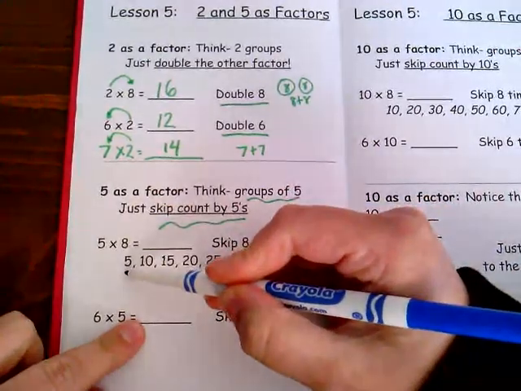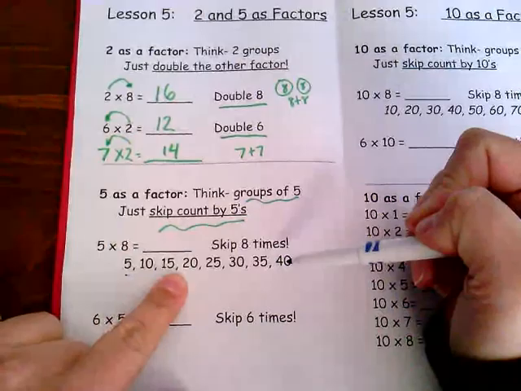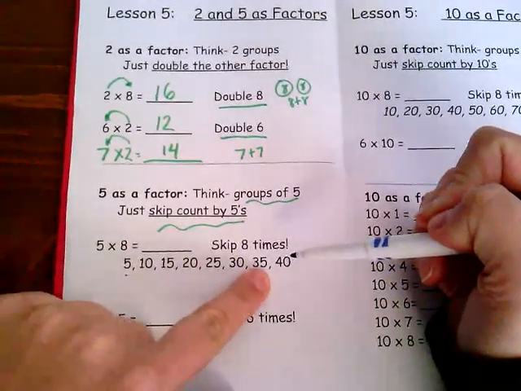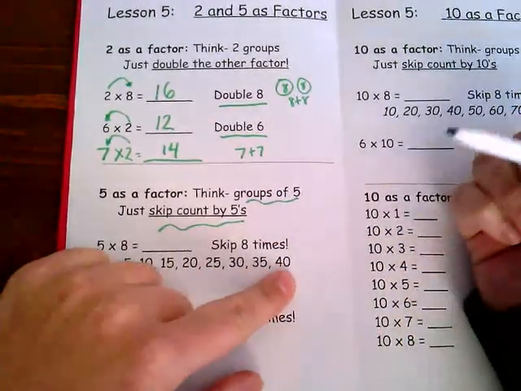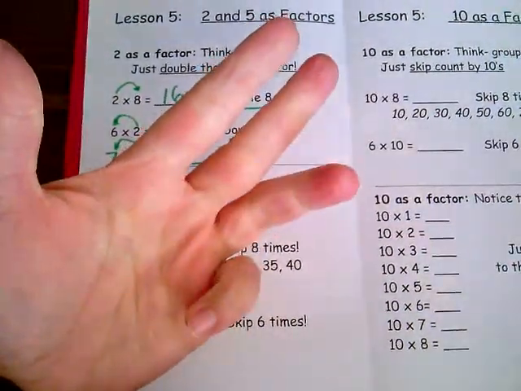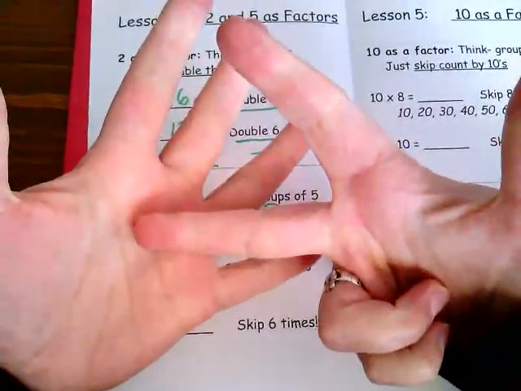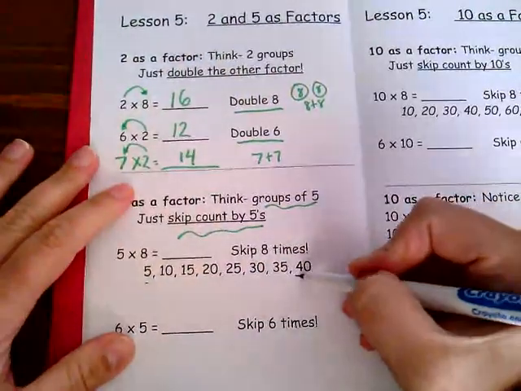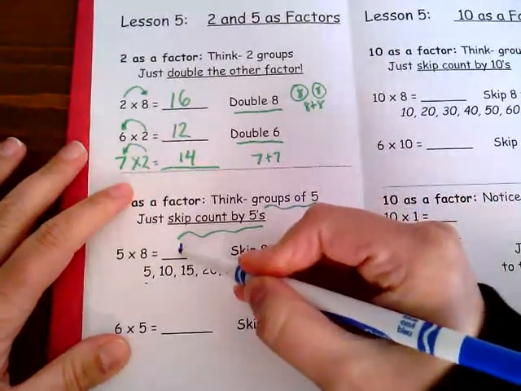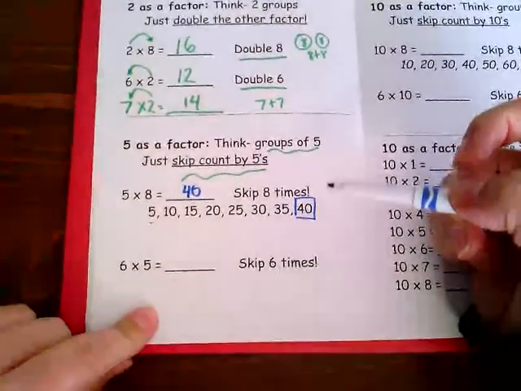So here I've got 1, 2, 3, 4, 5, 6, 7, 8 times. So 5, 10, 15, 20, 25, 30, 35, 40. And I can show this on my hands too, where I skip count 5, 10, 15, 20, 25, 30, 35, 40. And I did it 8 times. So I get my final answer of 40. So 5 times 8 is 40 by skip counting.